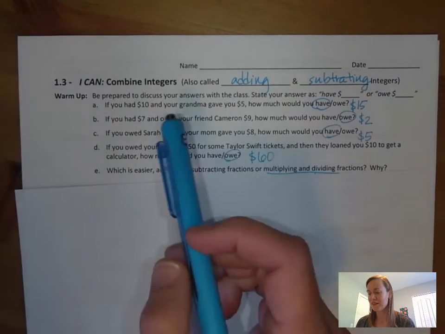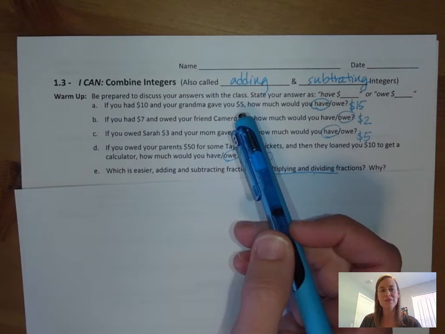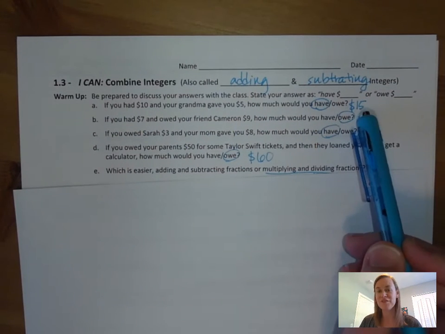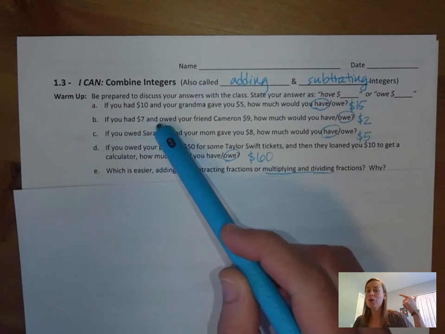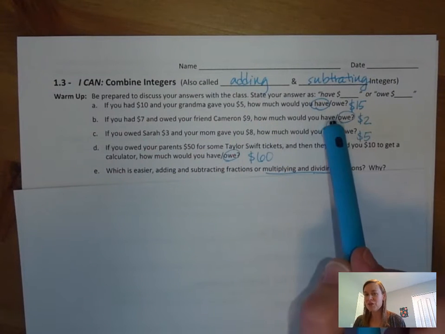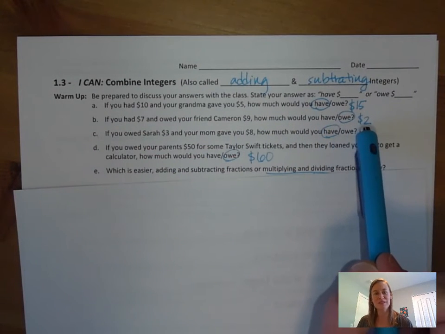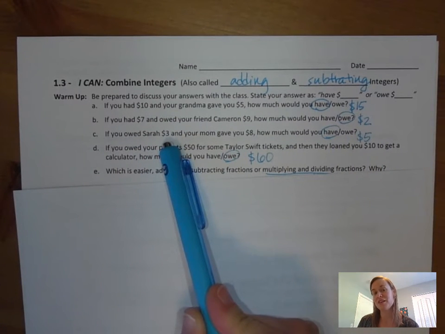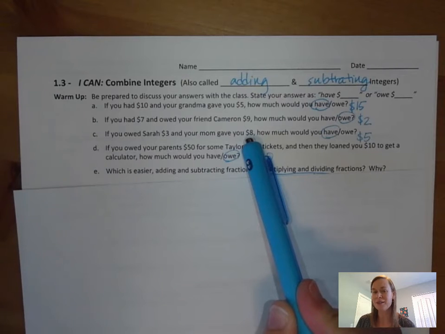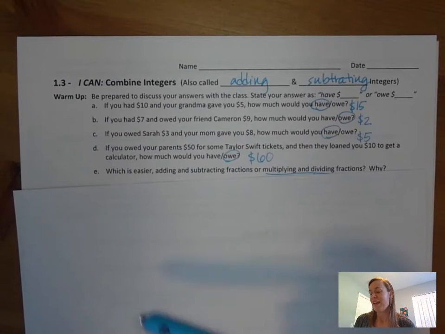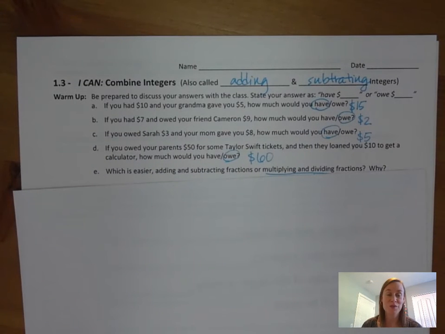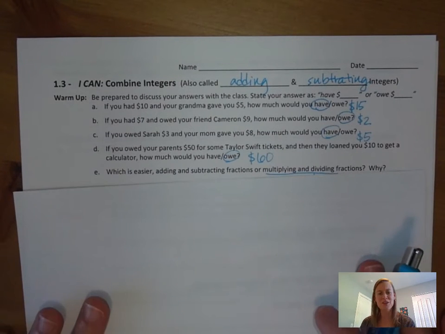So the first one, if you have $10 and then your grandma gives you 5 more, how much are you going to have? You're going to have $15. Good job. If you had $7 but you owed your friend Cameron $9, how much would you have or owe? That's when you're going to owe $2. If you owed Sarah $3 but your mom gave you $8, aren't moms great? How much would you have? You would have $5. And if you owed your parents $50 for some Taylor Swift tickets and then they loaned you 10 more to get a calculator, how much would you have or owe? You would owe $60 there. How did you guys do on that?